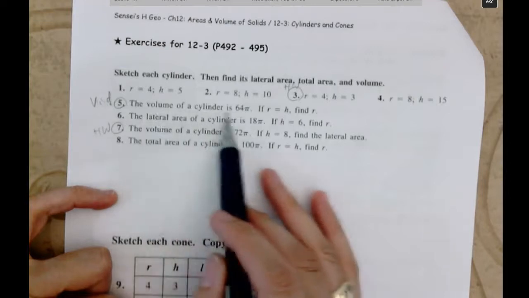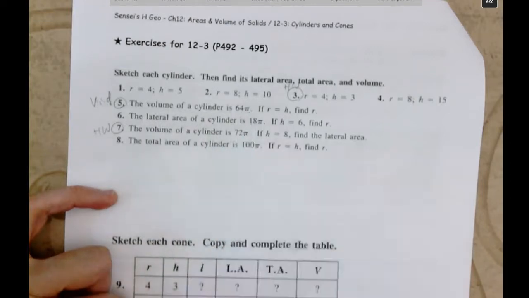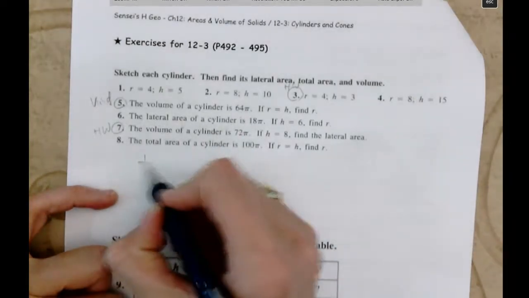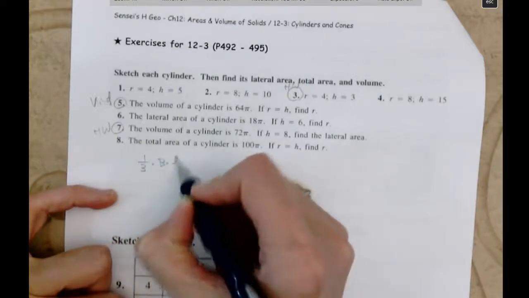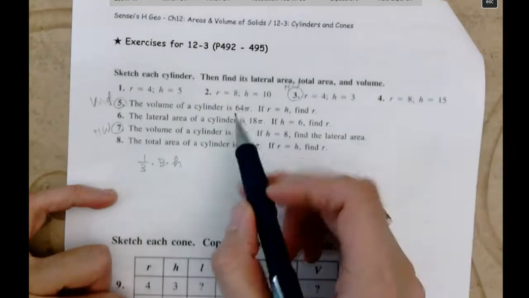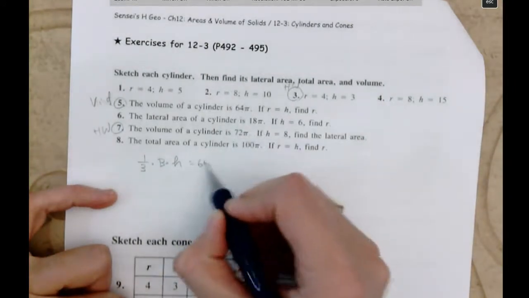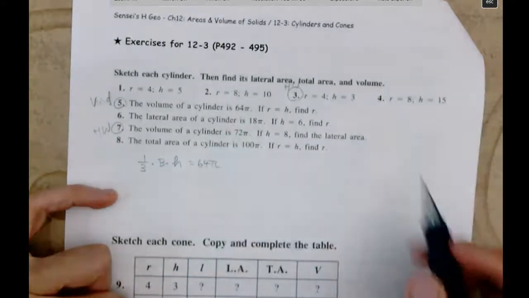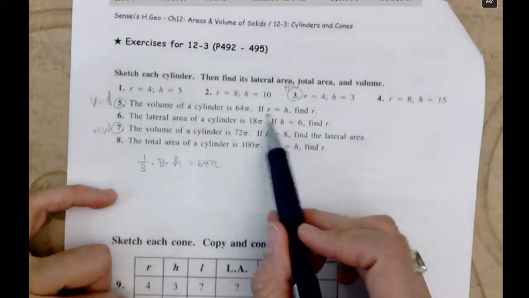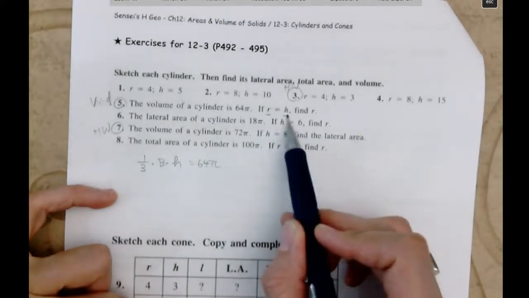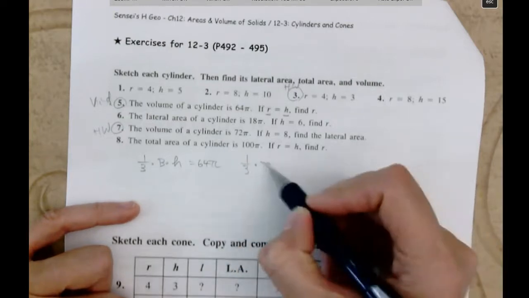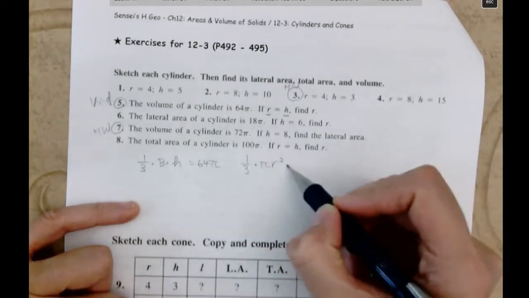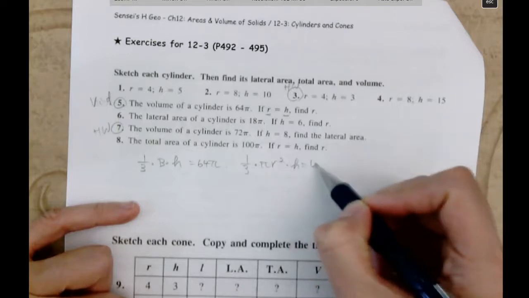The volume of a cylinder is 64 pi. So the volume is 1/3 of base area times height, right? And that's 64 pi. And radius is the same as height. Okay, so 1/3 of the base area, pi r squared, times height is 64 pi.